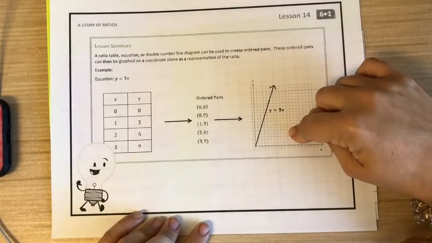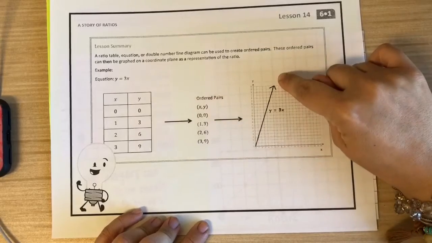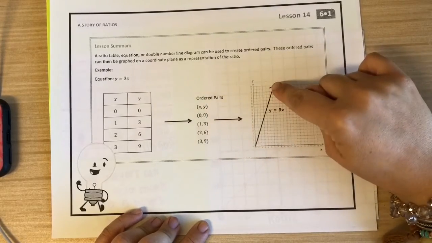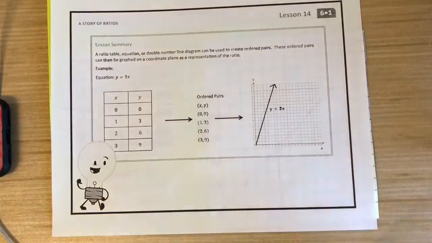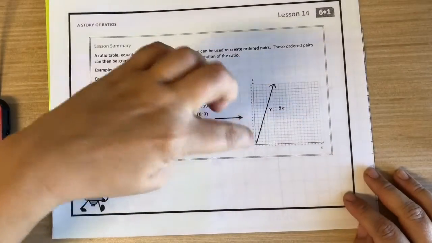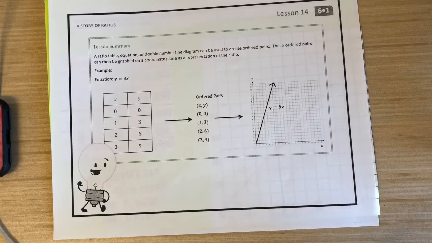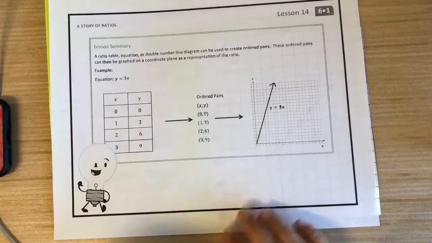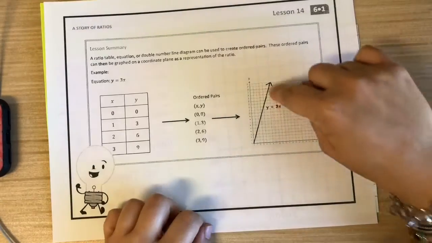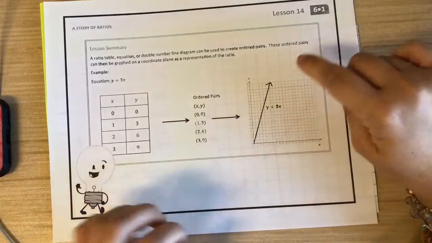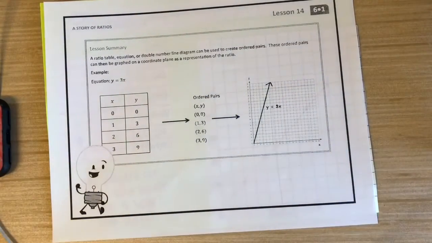Here is a coordinate plane. It shows that the graph, all along this graph, that y equals 3x, because the numbers in the ratio are all going to be multiplying the x by 3 to find the y in the coordinate pairs. This is something you're going to continue seeing. So it just shows you how all of these pieces fit together to represent data visually.